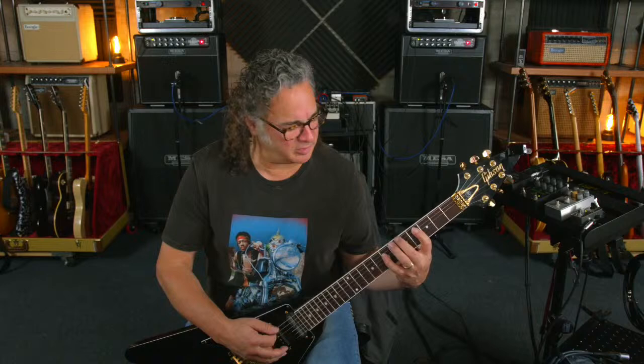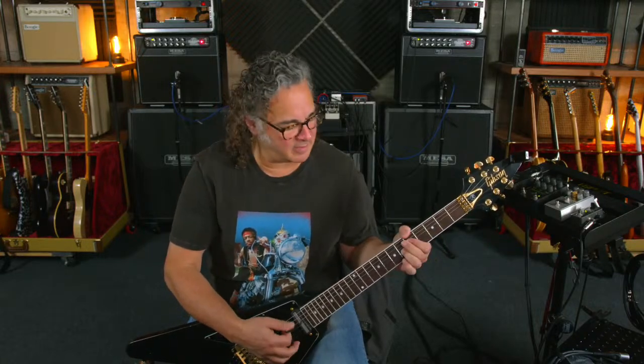Phrygian, by the way, is 1, flat 2, flat 3, 4, 5, flat 6, flat 7, 1. Phrygian dominant takes the flat 3 and makes it a natural 3, so instead of playing a minor 7 chord, A, C, E, G, you get A, C sharp, E, G, and that gives us a dominant 7 chord instead of a minor 7.